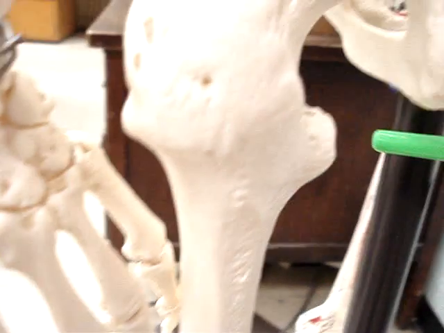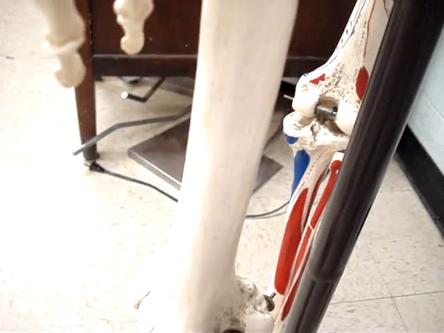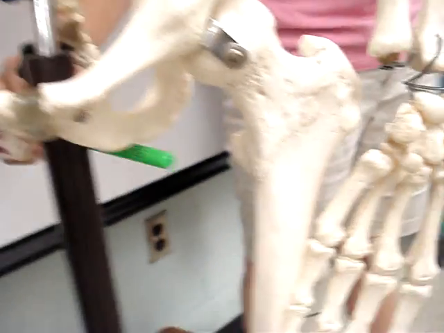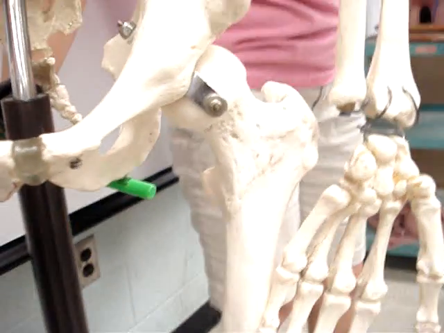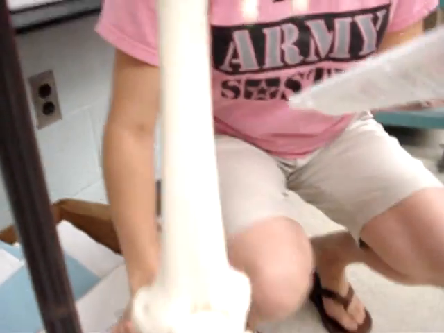Adductor brevis originates on the inferior pubic ramus and inserts on the linea aspera. Gracilis originates on the inferior pubic ramus and inserts on the medial tibia.